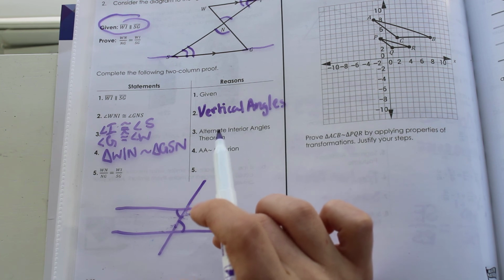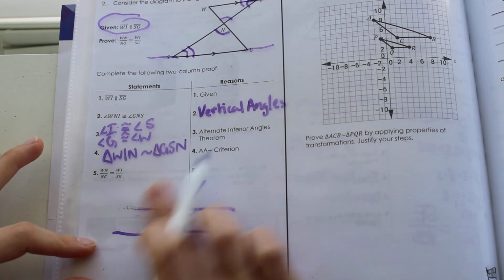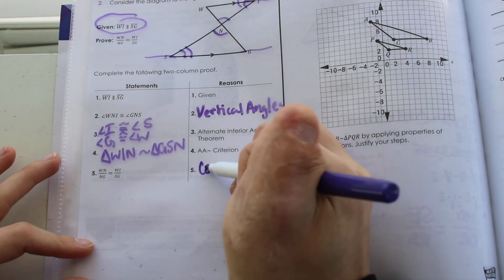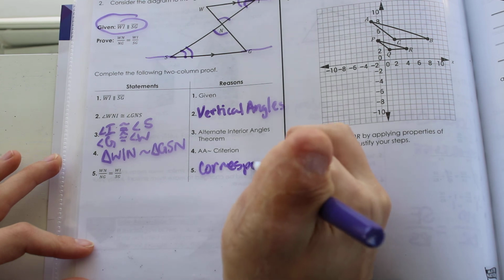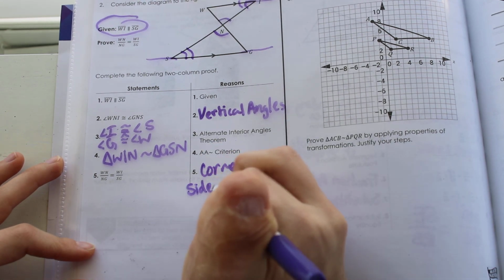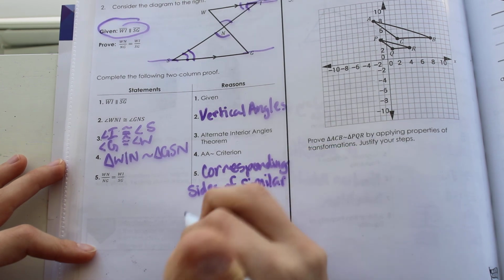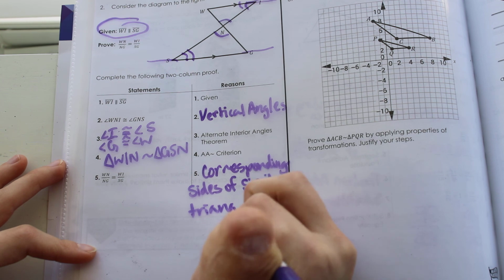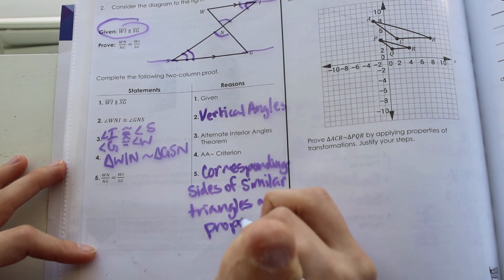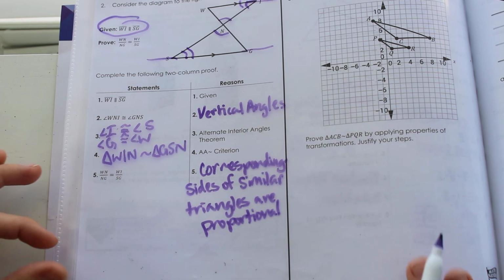So how would we get that WN is proportional to NG? Well, it would be because corresponding sides of similar triangles are proportional. And that would be the last step of that proof.